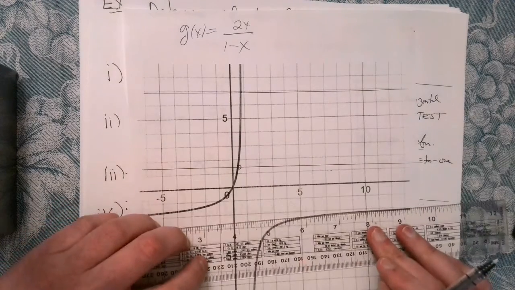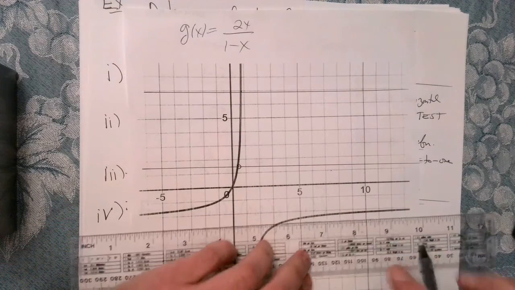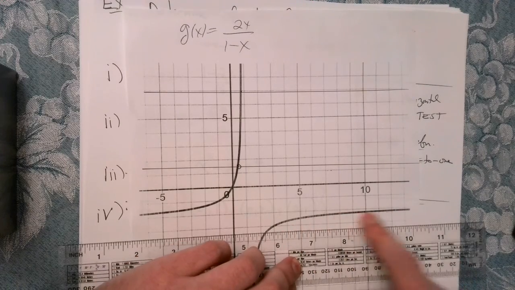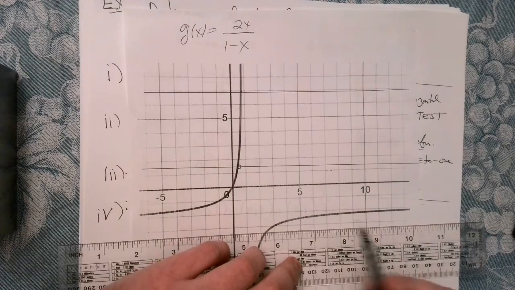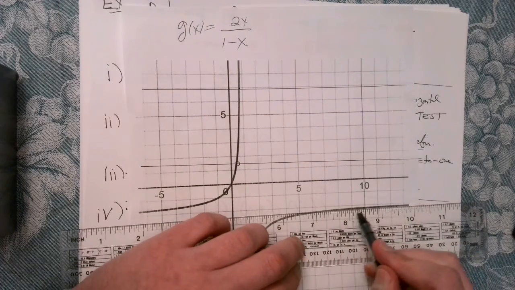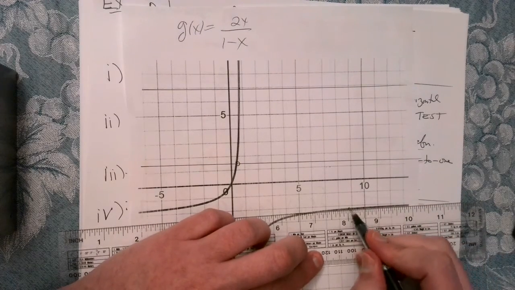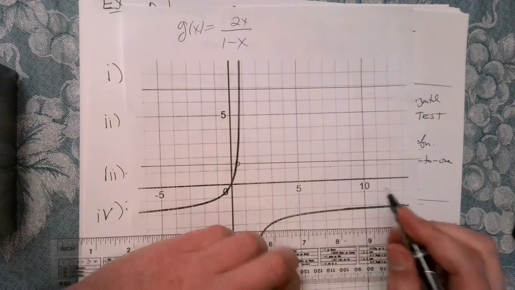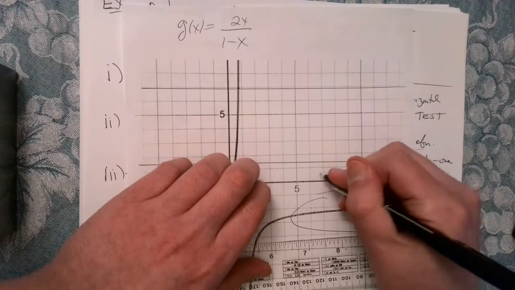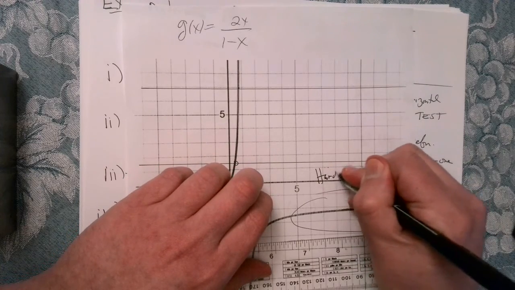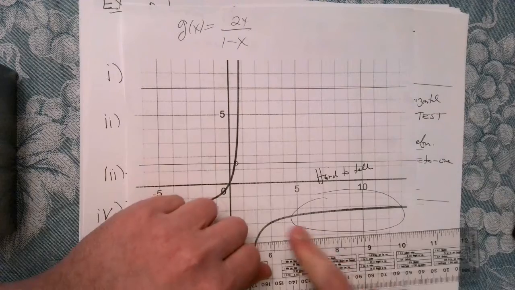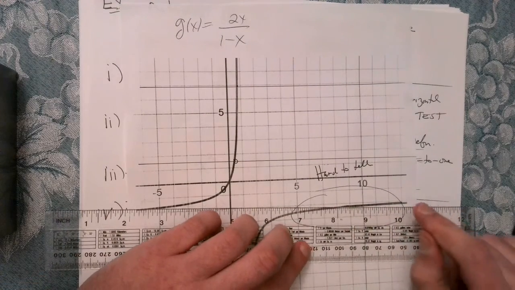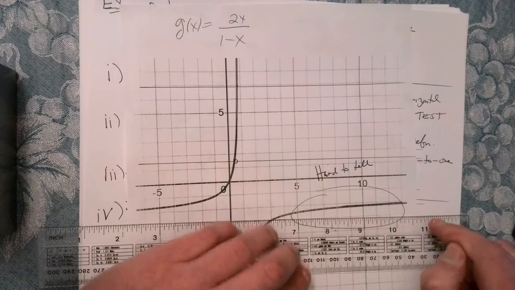That's good. But here maybe it's a little bit trickier because of how subtle or small the slope is. I can't really tell if this is all one horizontal line intersecting it at a bunch of different places. So this exactly points out that it's hard to tell. The slope might be so subtle that a horizontal line will intersect at most once, but I can't see it the way it's drawn.